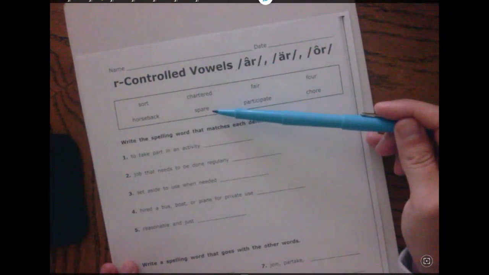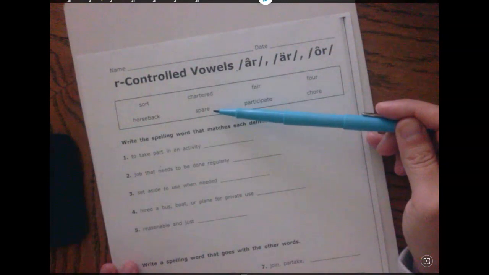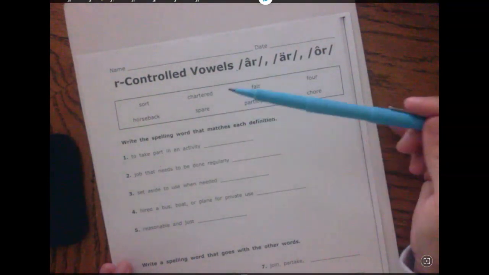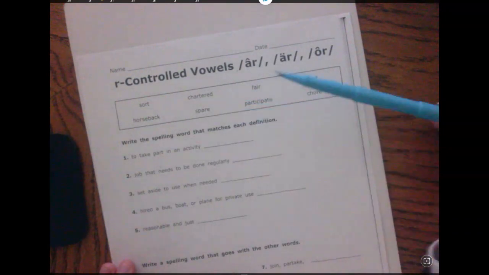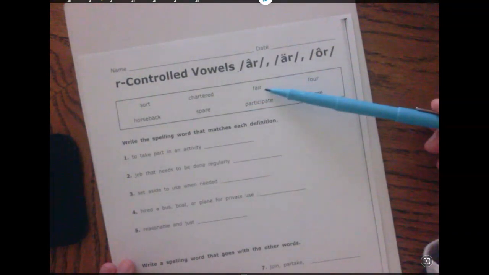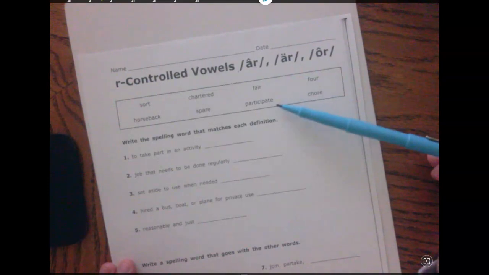Spare, so if you have a spare tire in the back of your car, just in case one goes bad, or a spare set of socks in case you get your socks wet. Fair, so is it fair that we have to do homework every night? No, it's totally unfair. Participate means to take part in an activity of some sort, so maybe you are participating in student council or you participate in sports.